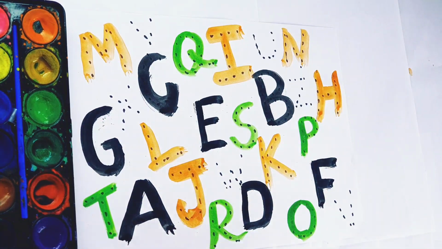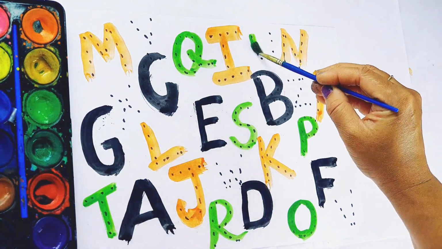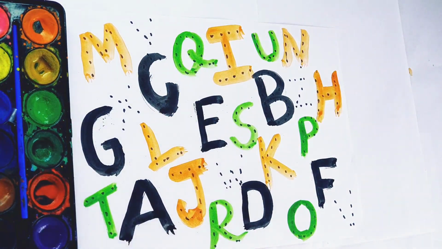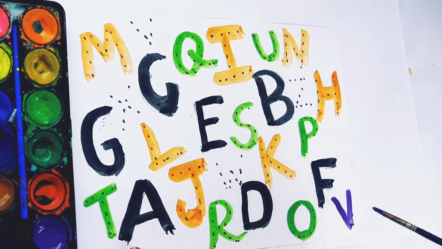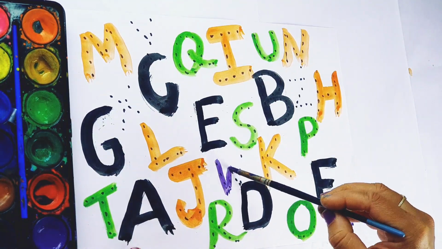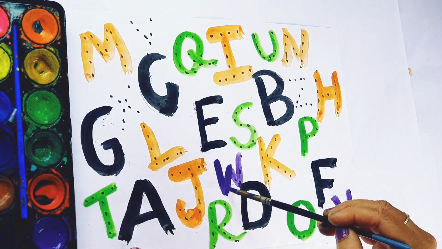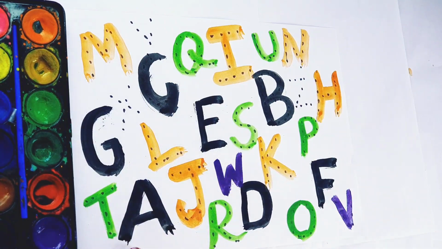T for tomato. U for umbrella. Purple color. V for village. W for water.